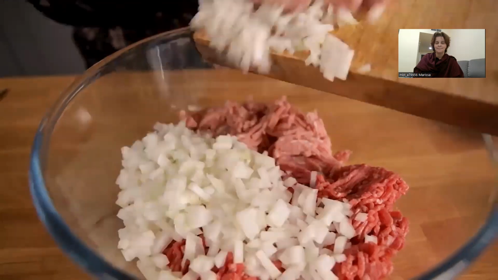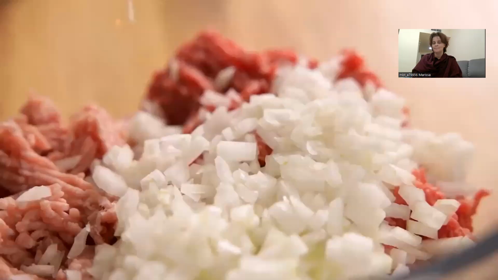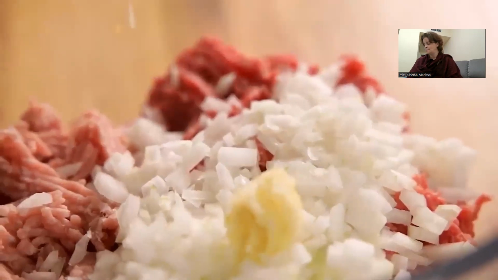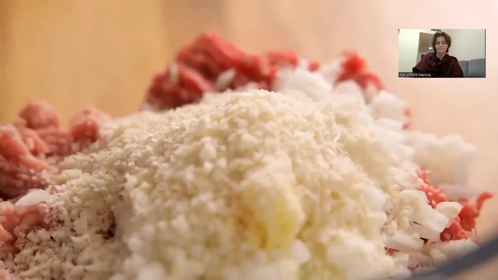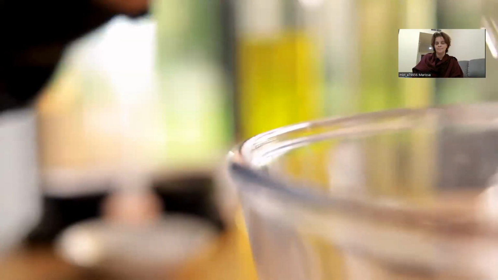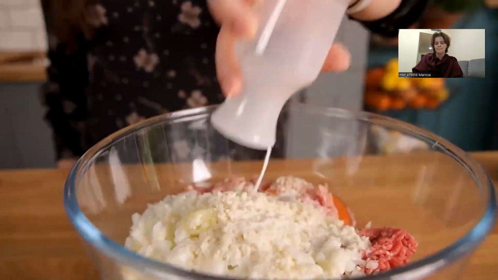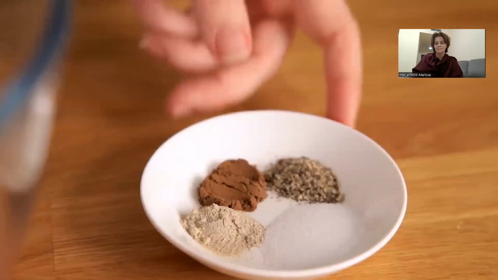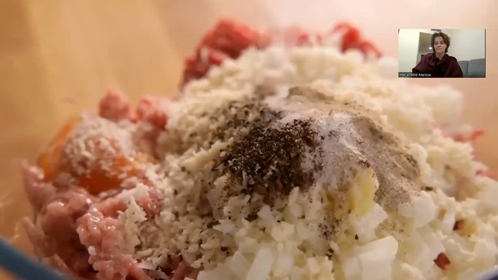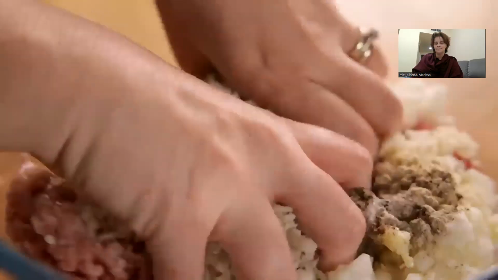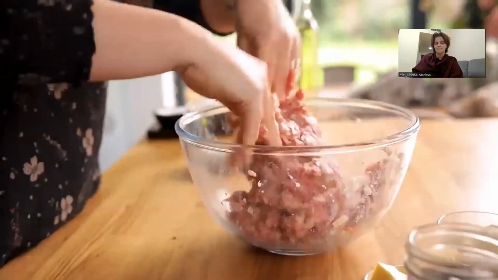In my bowl here I've got 500 grams, which is a little over a pound of beef mince, and 250 grams, which is a little over half a pound of pork mince. To that we're going to add a small finely diced onion, a minced clove of garlic, 4 tablespoons of panko breadcrumbs, 1 medium egg, 5 tablespoons of full fat milk, half a teaspoon of salt and 1/4 teaspoon each of black pepper, white pepper and allspice. Mix it all together with your hands until combined.